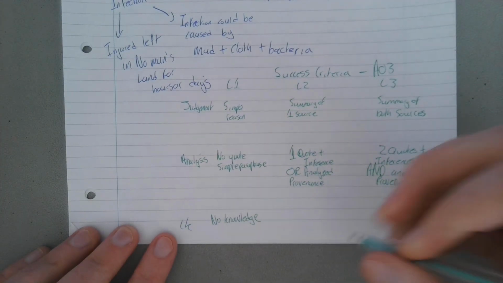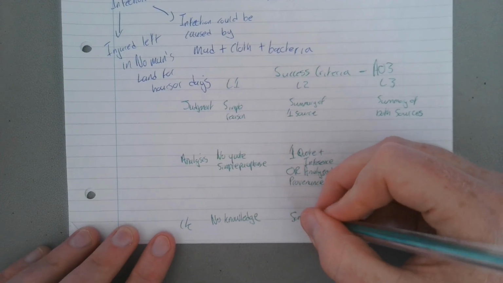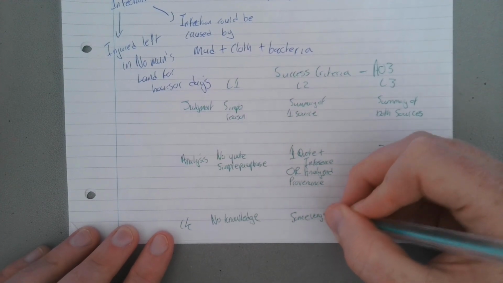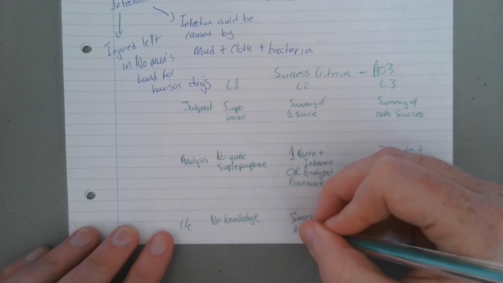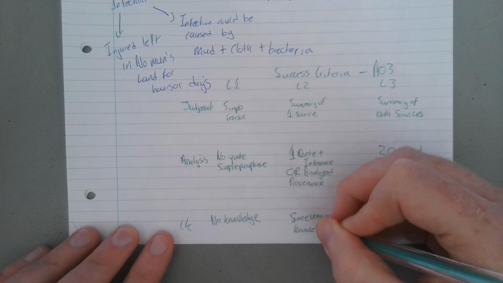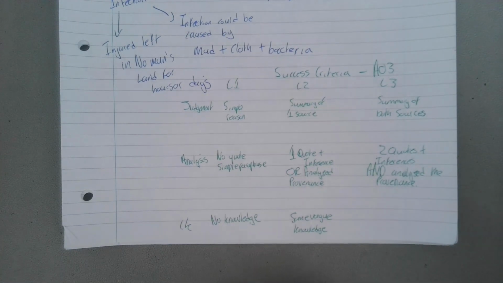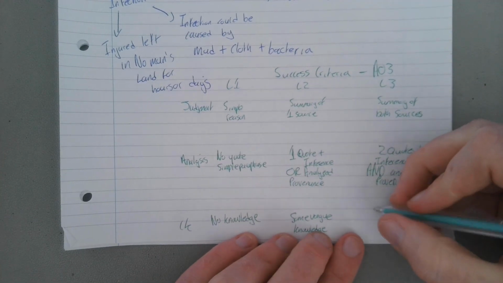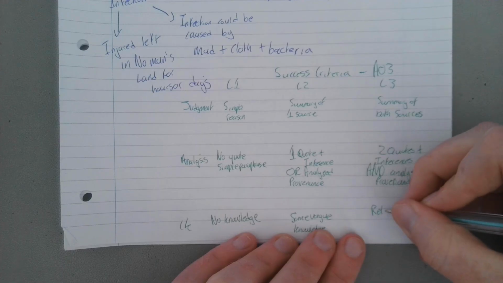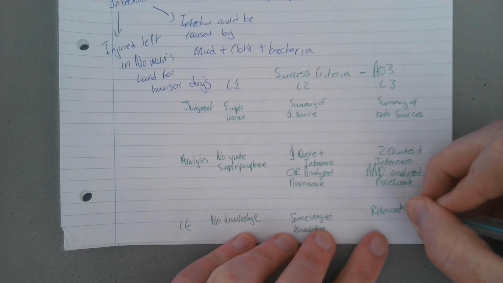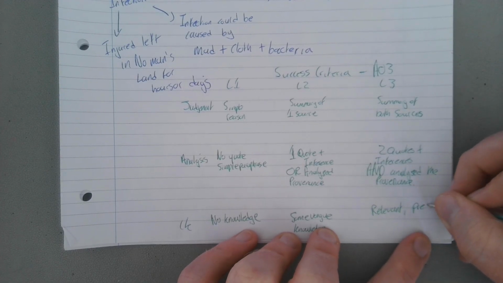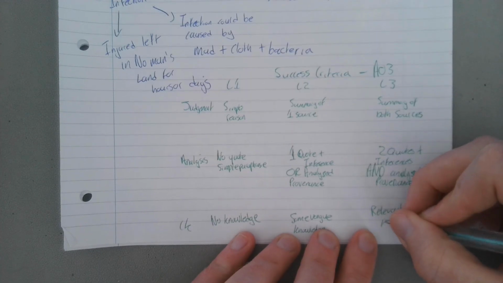Level 2 is some vague knowledge. The exam mark scheme specifically says limited knowledge. And then for level 3, it says relevant, precise knowledge.